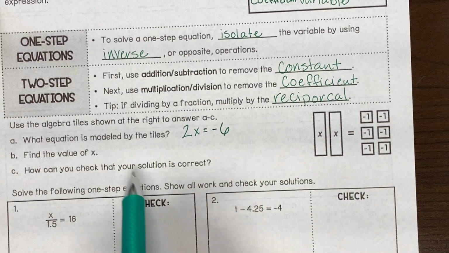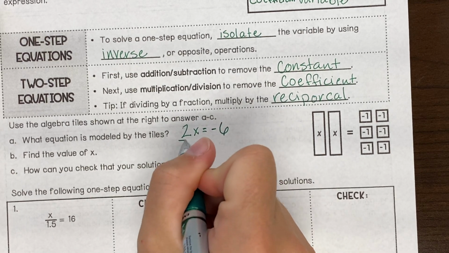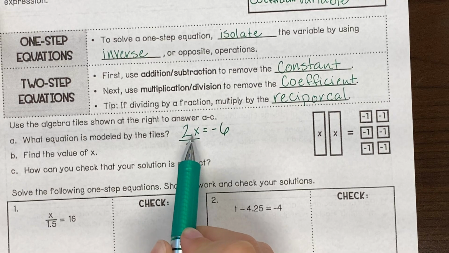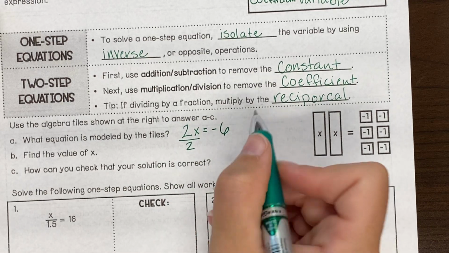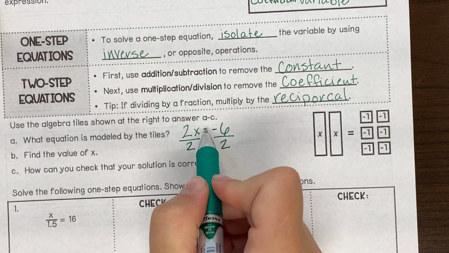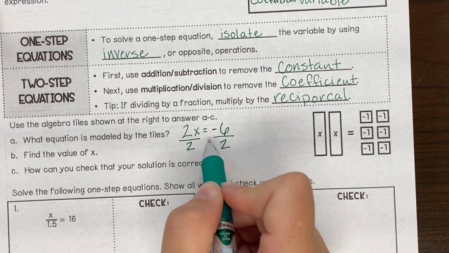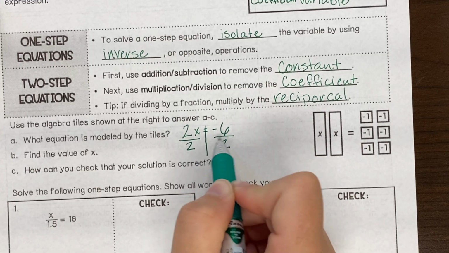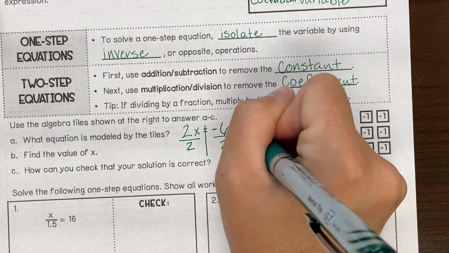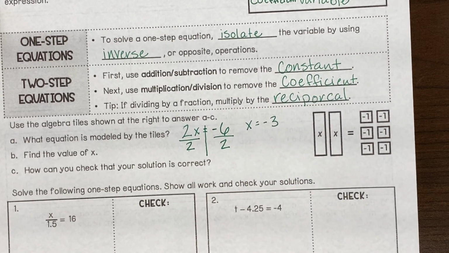Here's a 1-step equation. I just have a coefficient, so I'm going to divide by that coefficient. Because 2 and x are being multiplied, I'm going to divide, which is the opposite or inverse operation. So I have x divided by 2 on one side, and what I do to one side of the equal sign, I'm also going to do to the other. So then I have negative 6 divided by 2, which gives me x equals negative 3.